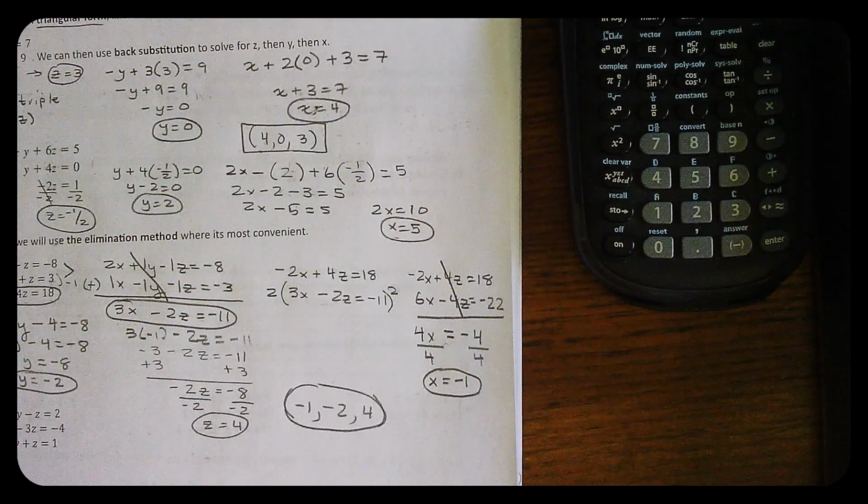But if you look at this example, there's nothing missing. All 3 of them have an x and y and z. So this is where it gets a little tricky. You have to make a decision. And so I would look at the x's and say, well, do I want to eliminate the x's? You're going to have to do it twice. And it's a good candidate because there's a 1 here. Or I could get rid of the y's, and that's a good candidate because there's a minus 1 here. Or I could get rid of the z's because there's already opposites here. So you just pick, it doesn't matter.